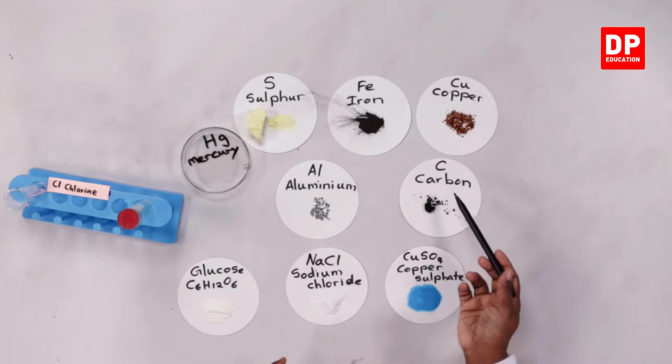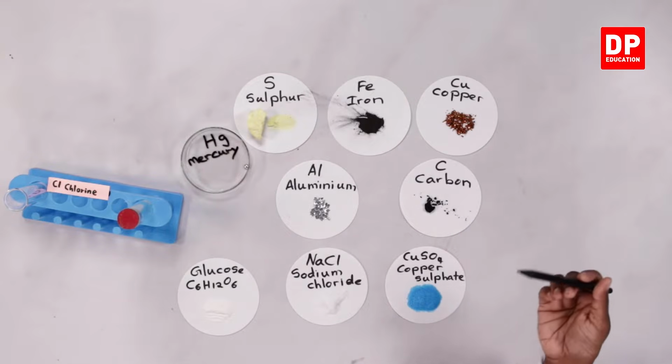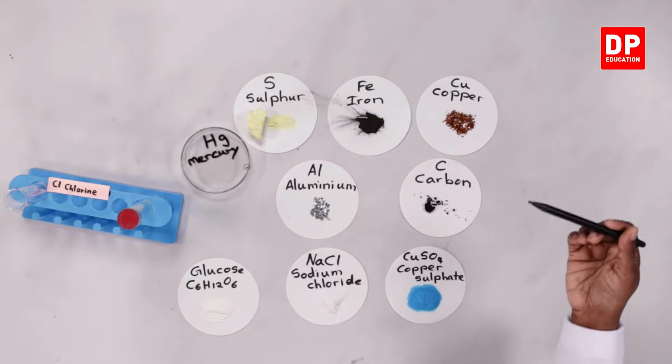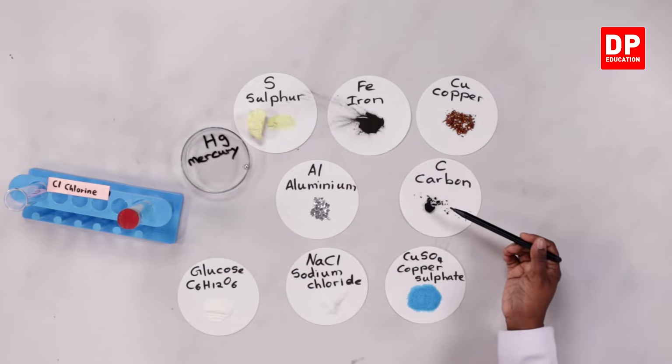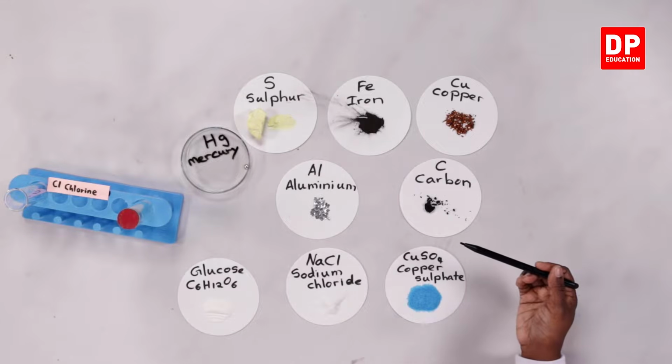Then we have here, this is carbon. Carbon, you're familiar with carbon. In the lead of pencils, we have carbon graphite. So here also again it is a black color substance. There are different forms of carbon as well.